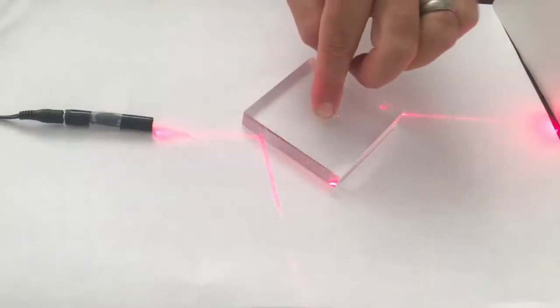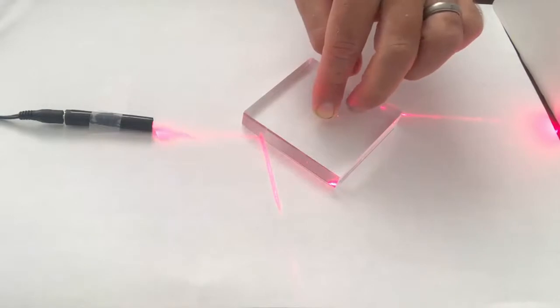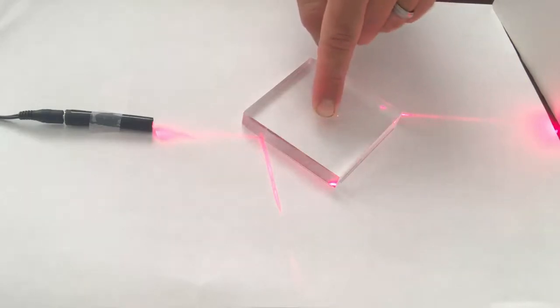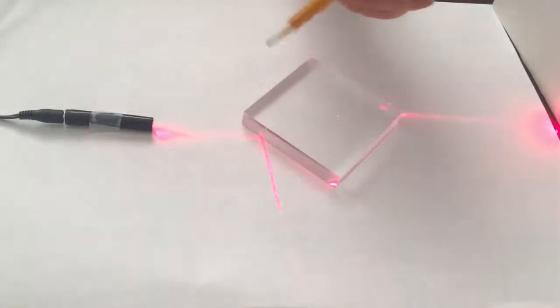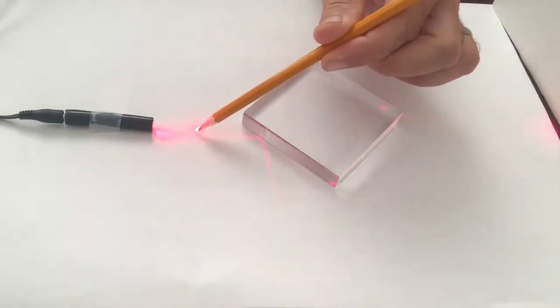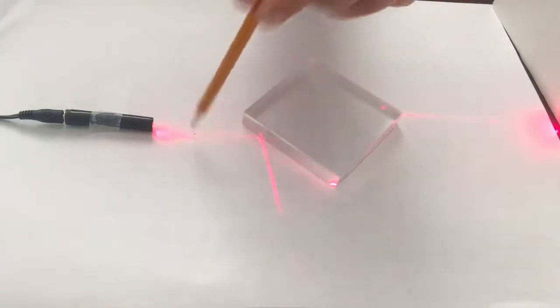And then as a second step, while holding the optical block, you want to trace the beam coming out of your laser before it hits the optical block, and then finally as it exits the optical block on the other side. To do that, I'm going to use the pencil to mark a dot. You can move the pencil and find where the laser beam hits the tip of your pencil, and that's where you're going to position the dot.